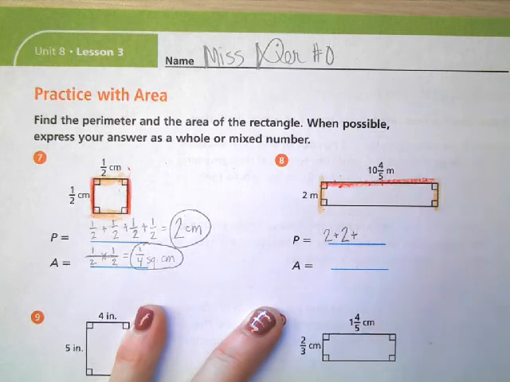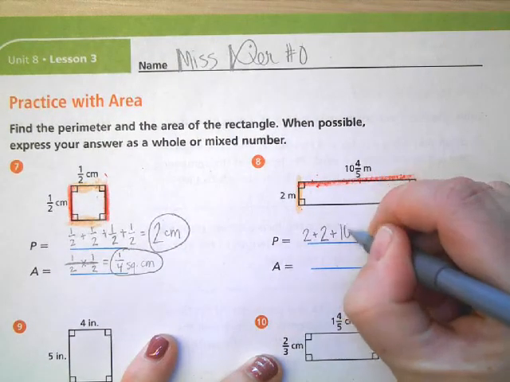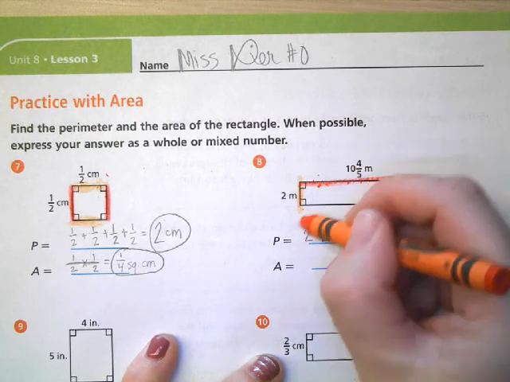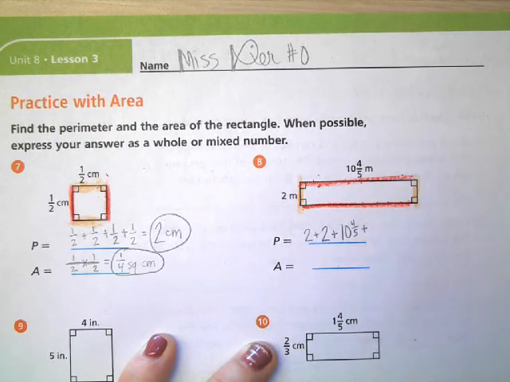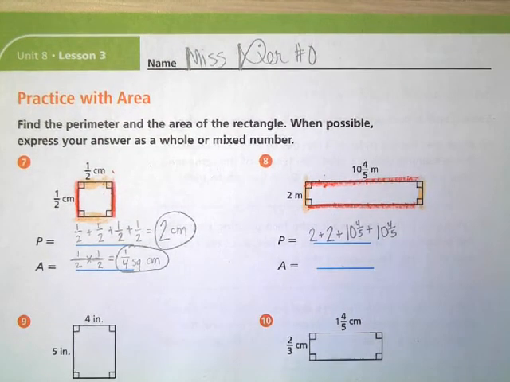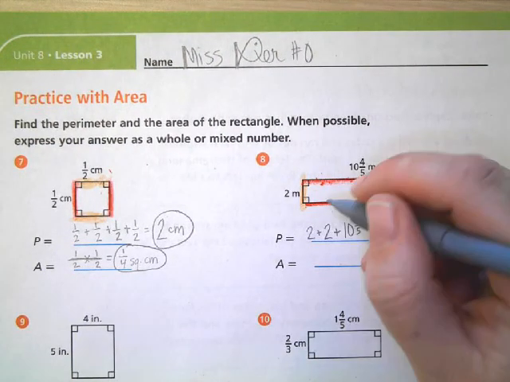So I have another 2. Then I have 10 4/5 across the top, and then I have 10 4/5 across the bottom. So I'm adding all of those sides together: 2 plus 2 plus 10 4/5 plus 10 4/5.